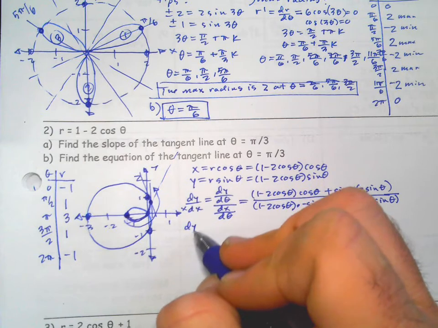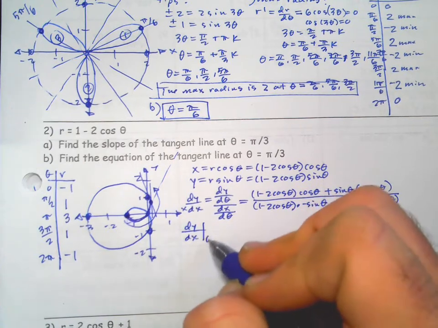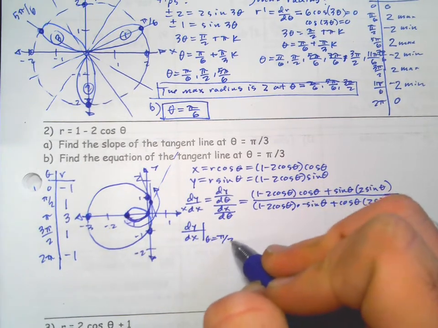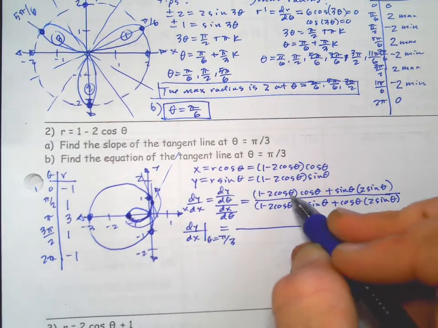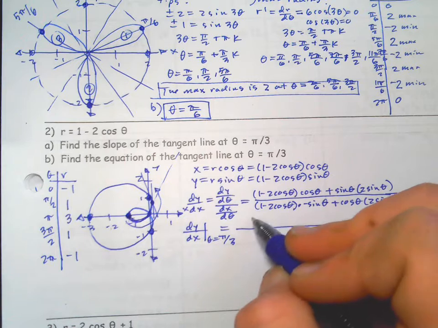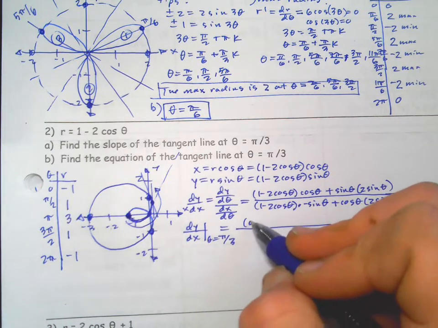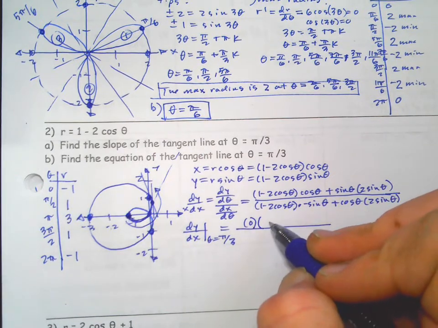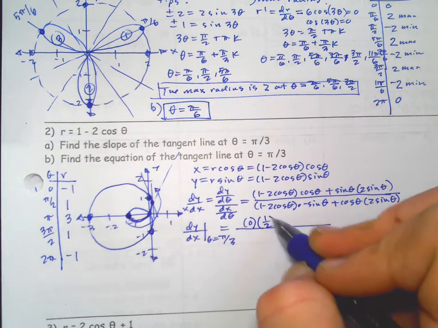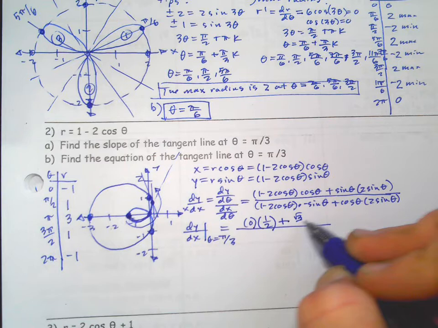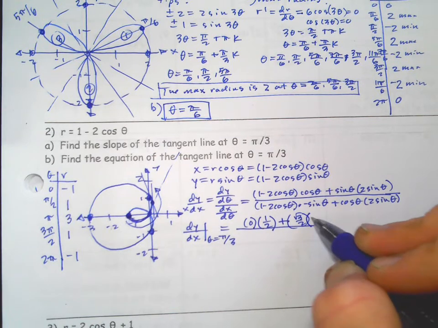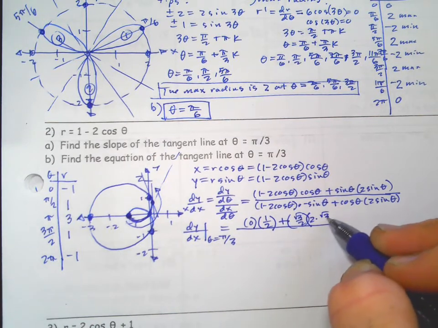So then we're going to plug theta equals pi over 3 into that. And I'm going to just start to do the work and write it down. So cosine pi over 3 is 1/2, times 2 is 1, so 1 minus 1 is 0. And cosine of pi over 3 is 1/2, right? Plus sine pi over 3 is root 3 over 2, and then that's going to be 2 times root 3 over 2.